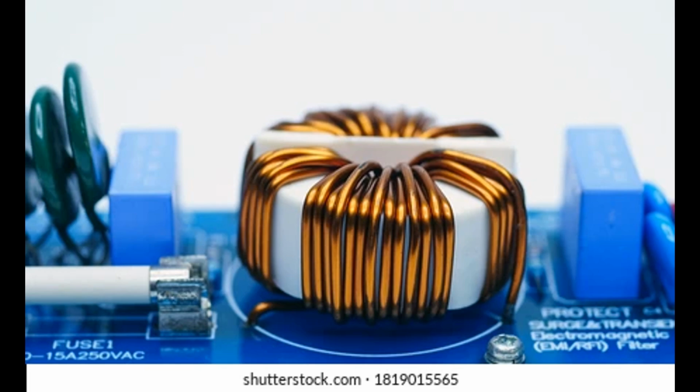Core shapes and configurations. The geometry of the ferrite core also influences the performance of the inductor. Common shapes include toroidal cores. These are donut-shaped cores that provide a closed magnetic path, minimizing leakage of the magnetic field. E-cores and U-cores. These shapes are often used in transformers and power inductors to provide a balanced magnetic circuit. Ferrite beads. Small cylindrical ferrite cores used for EMI suppression on cables and circuit boards.